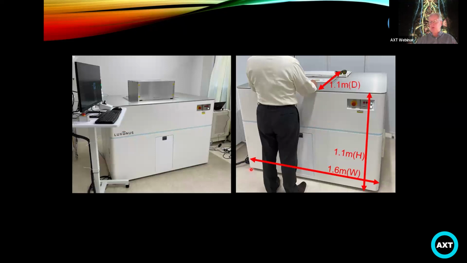And in fact, it's got quite a small footprint. As you can see, this is the system here. It has a width of 1.6 meters, a depth of 1.1 meters, and a height of 1.1 meters, making it very convenient to stand and conduct experiments with.